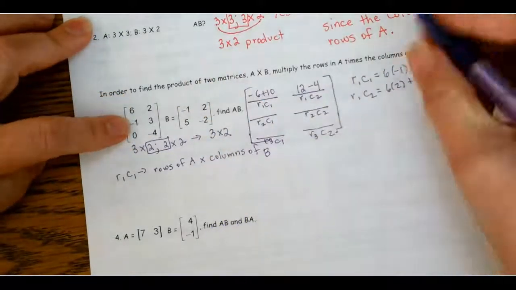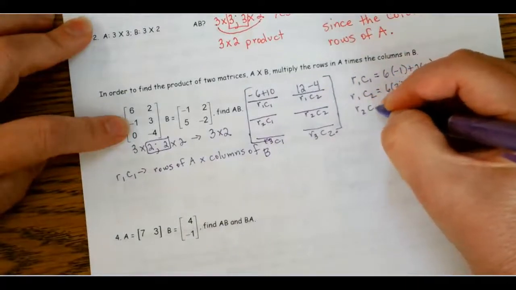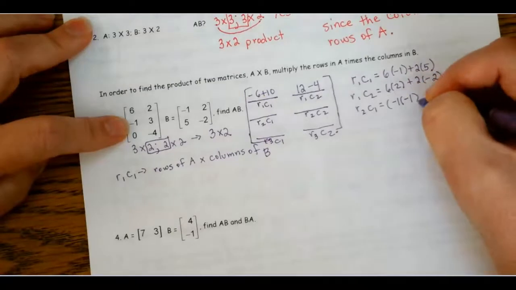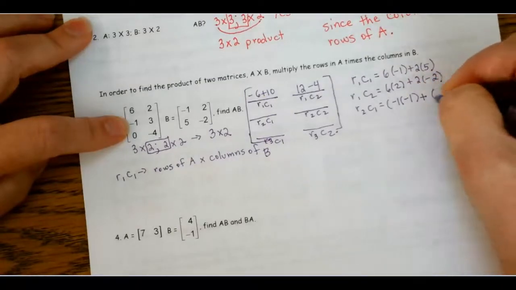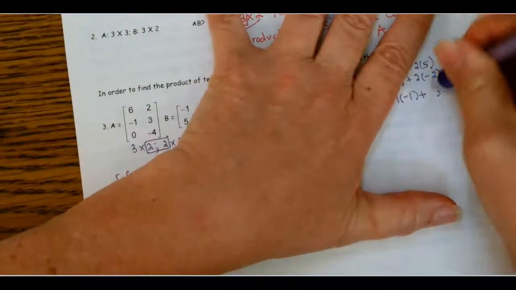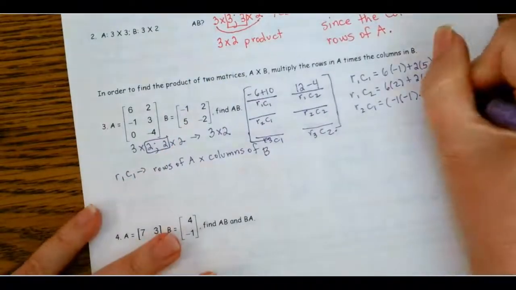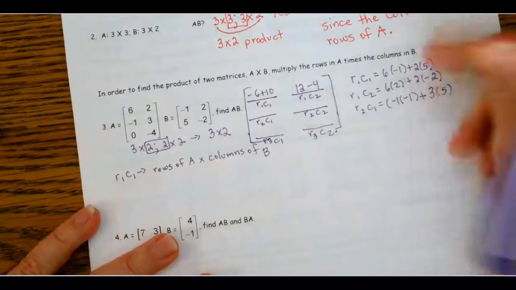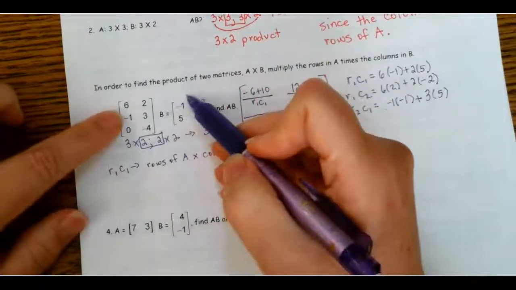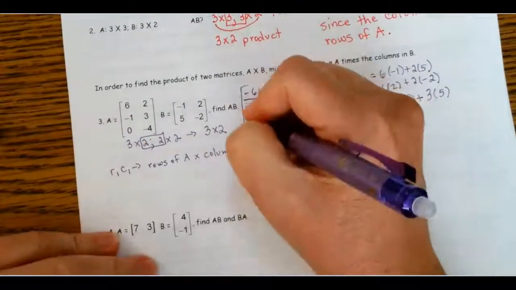So we have negative 1 times negative 1 plus 3 times 5. I'm trying to do too much. I apologize. Trying to do too much here and not writing what I mean to write. Okay. So when we go back, we're going to get 1 plus 15.